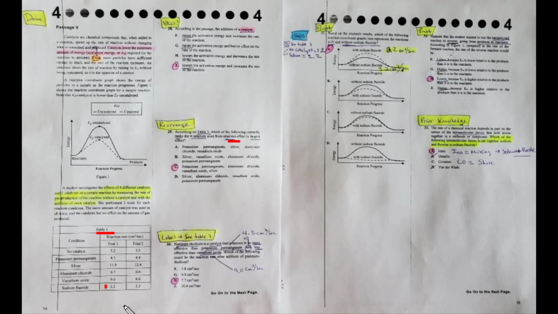So the next one up is going to be no catalyst, but that's not in the answer choices either. So you go to the next one. The next one here is 4.3, and that's going to be the potassium. So that gives you answer choice A, keep. B says silver, so that's out, and D says silver. Okay, so we're left with answer choice A and C.